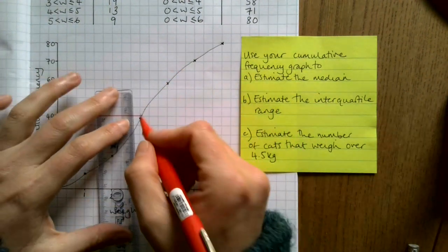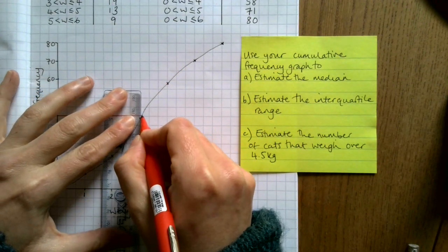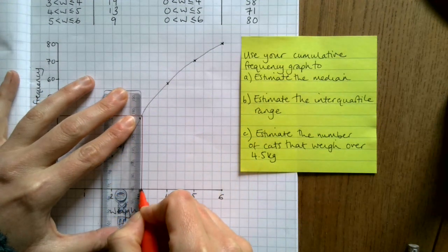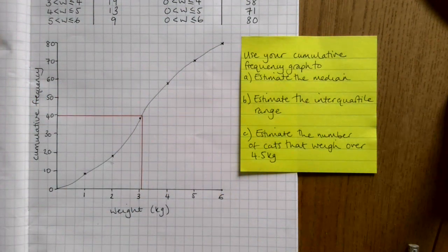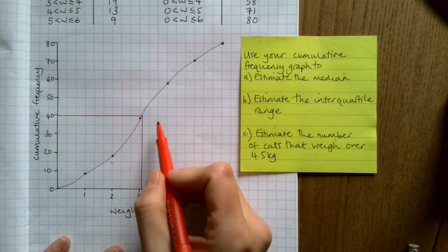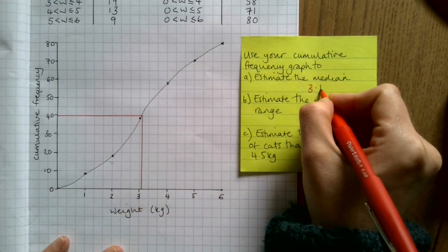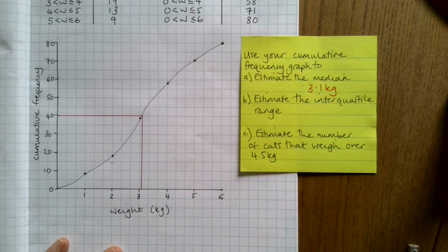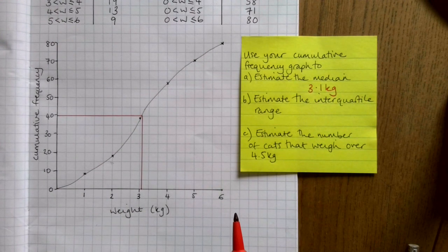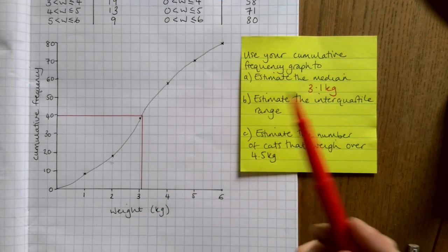And then when we hit our curve, we can go down to the weight. So the median would be approximately 3.1 kilograms. Okay. We'll talk about why it's an estimate at the end of the 3 questions.